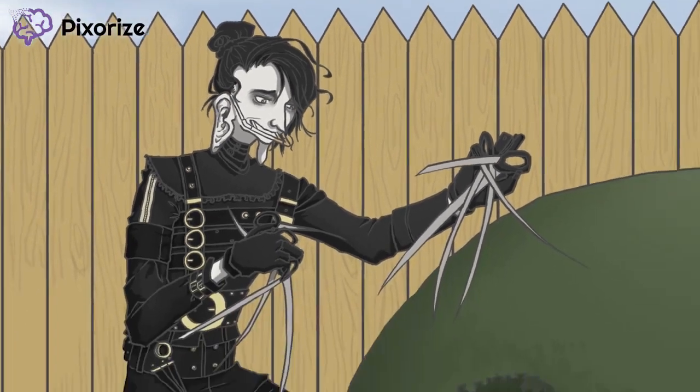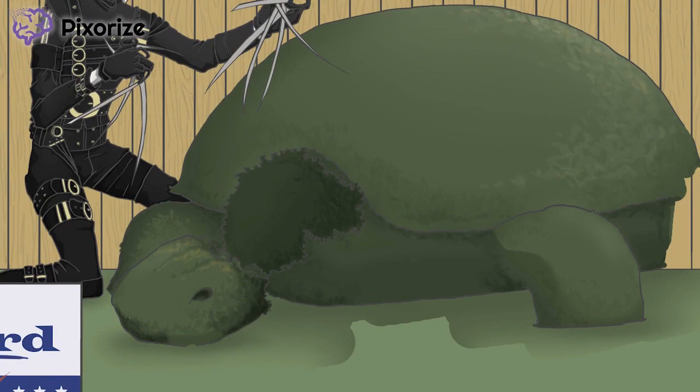Afterwards, take a look at the plant sculpture that Edward is shaping. He's making a turtle, which is Pixarize's recurring symbol for developmental delay. Patients with Edward syndrome typically present with severe intellectual disability, with delayed or non-existent progress through the usual developmental milestones.